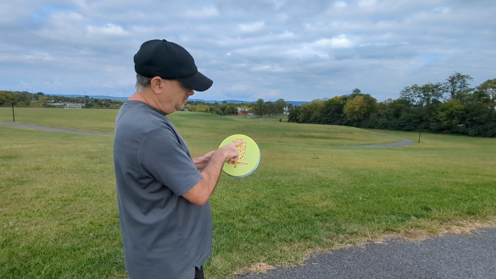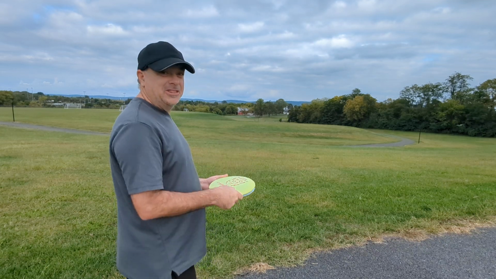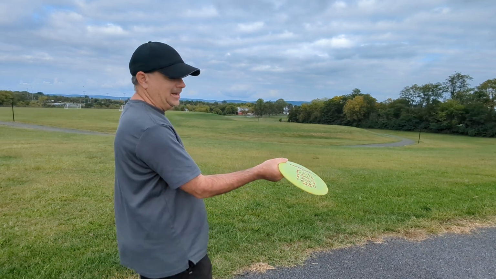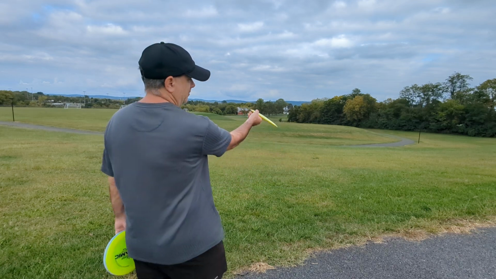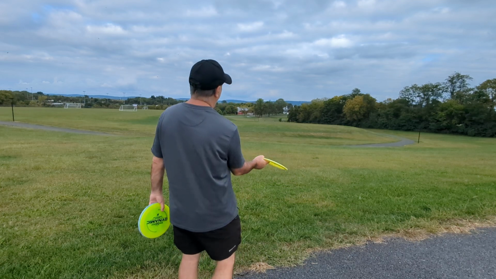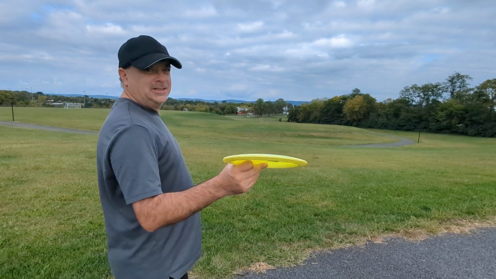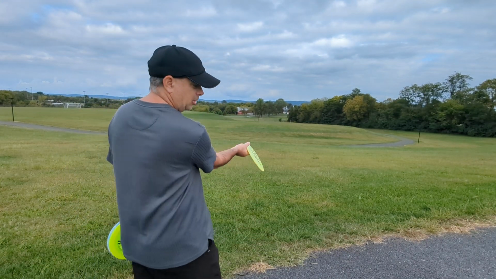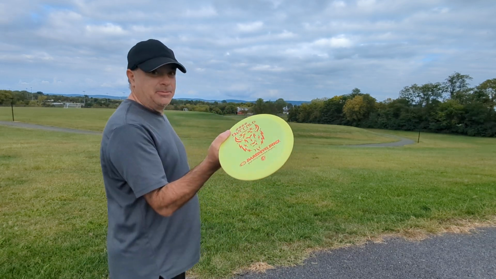And the last number is fade. Last number, fourth number, 5. Now that means this one is going to fade a lot. If you throw forehand flick, it's going to fade off this way. So setting this disc up, it would be a good, basically, dogleg right disc for me. So that's how I'm going to throw this one.